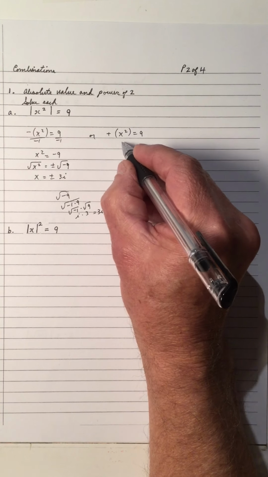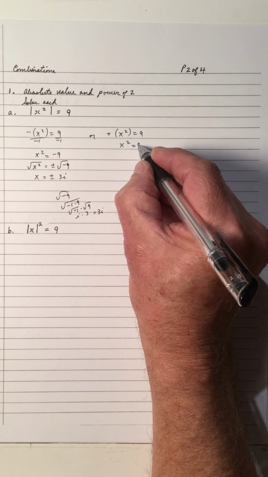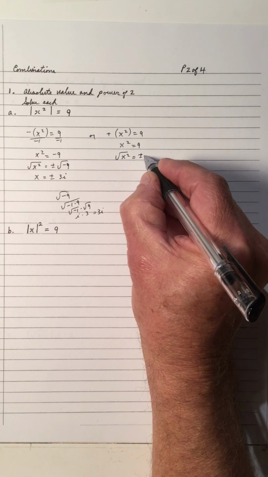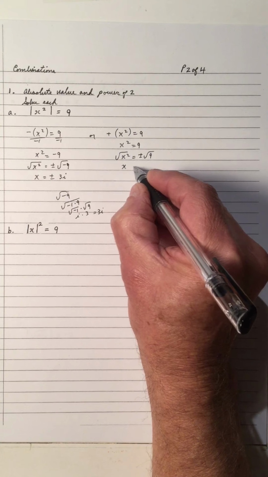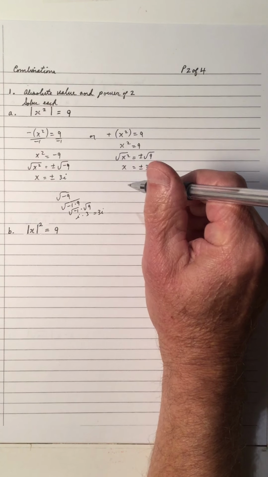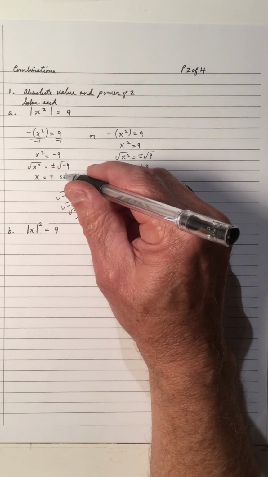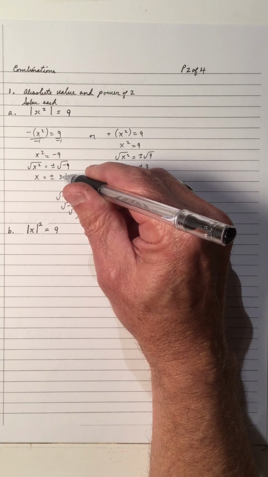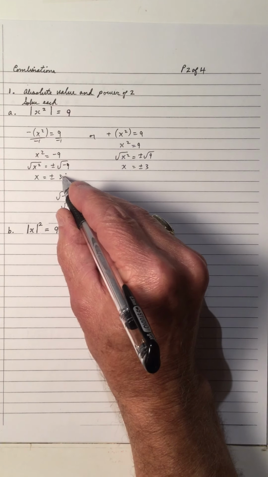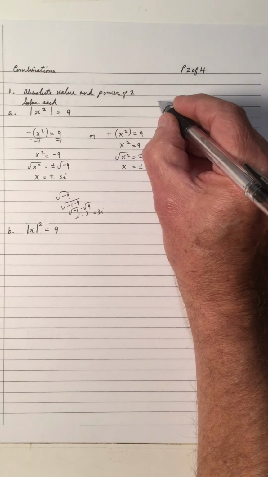So this is the positive part, so x squared equals 9. Square root of x squared equals plus minus the square root of 9. So x equals plus minus 3. So there's 4 answers to this one, and 3i. And just to check that, the 3i, I'm going to check it right here, show you.